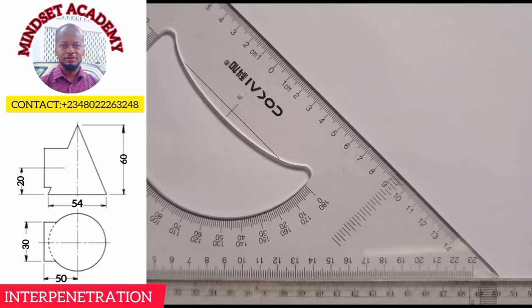The question says that we should draw the curve of intersection of a pipe intersecting a cone, right? A cylindrical pipe intersecting what? A cone. And we should draw the curve of intersection, and also we should complete the plan, right?